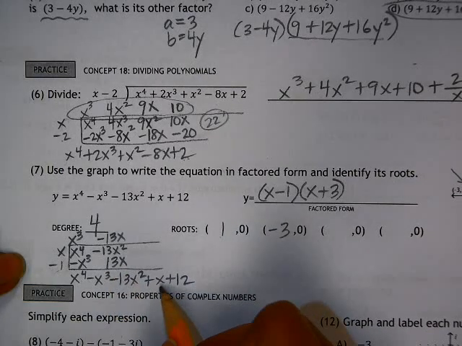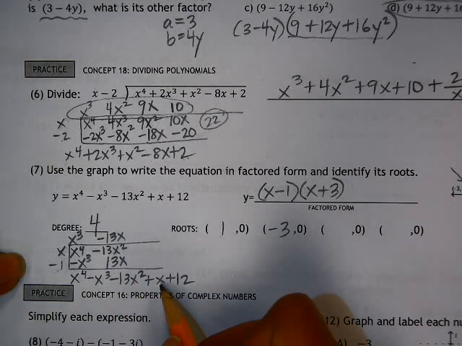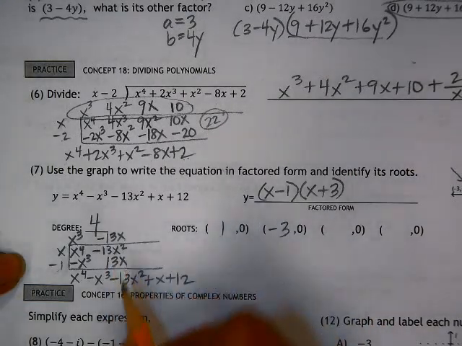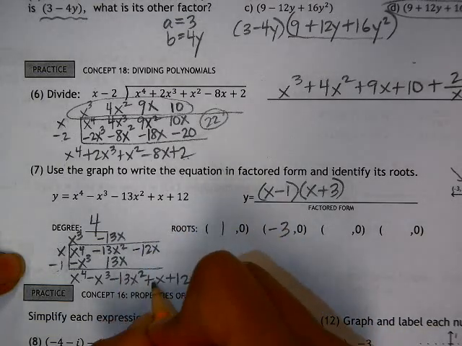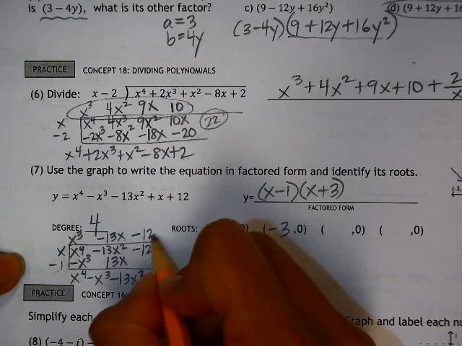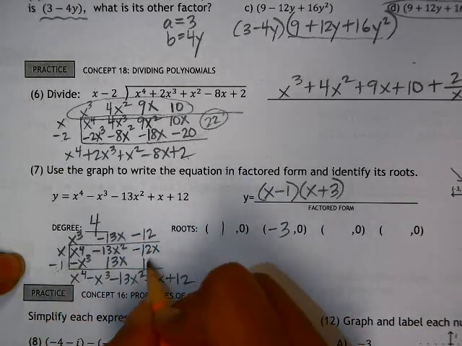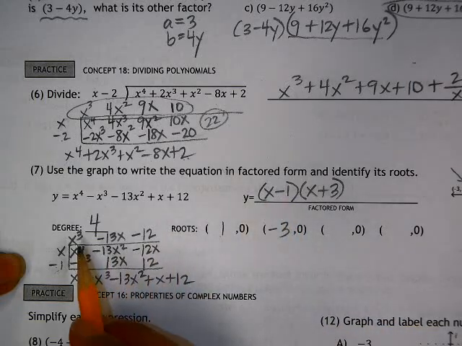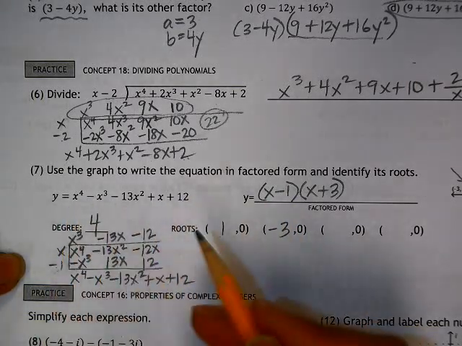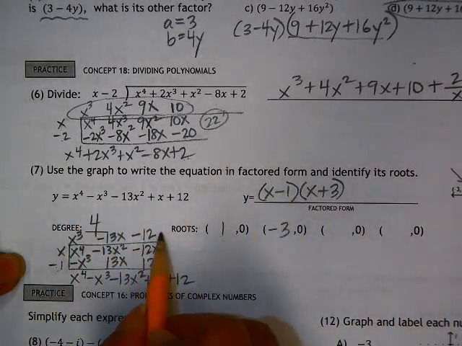And we need to have a positive 1x, not a positive 13x. So I'm going to subtract 12x to make that happen. That will make this a negative 12. That makes this a positive 12.